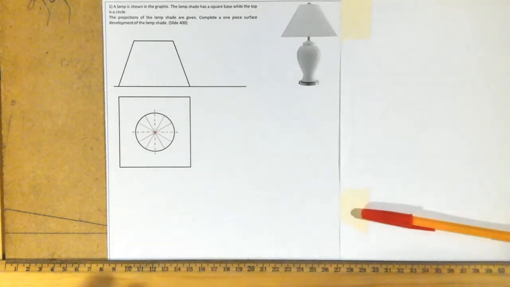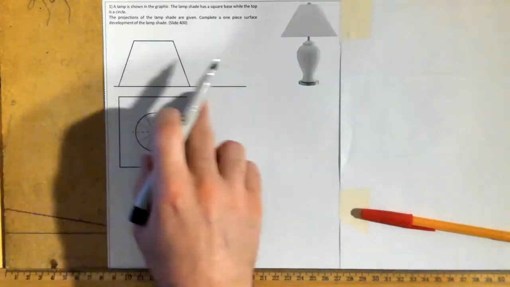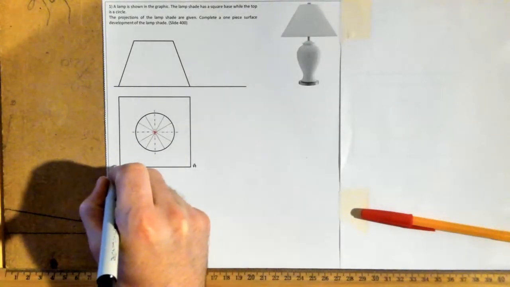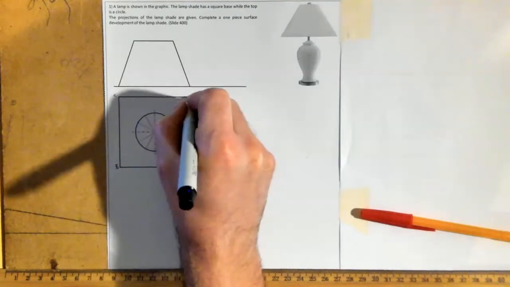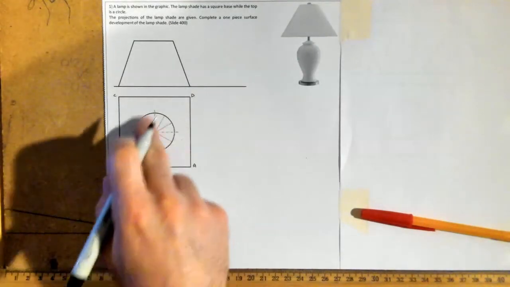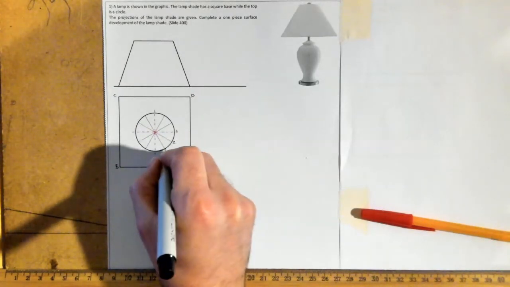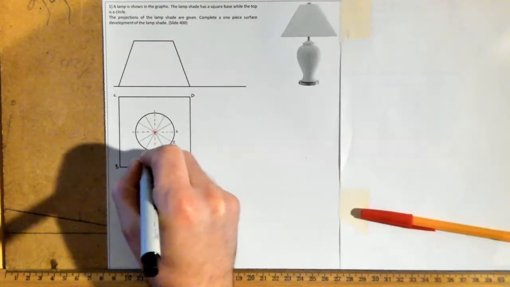For the square base on the bottom, I'm going to label it with letters. So I'm going to go A, B, C, and D, and with the top of it here, I'm going to use numbers. So I'm going to start with 1 here, 2, 3, 4, and so on.